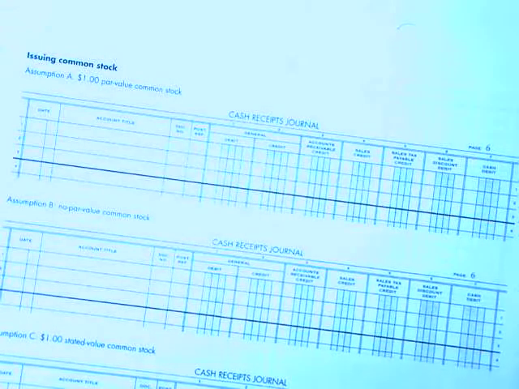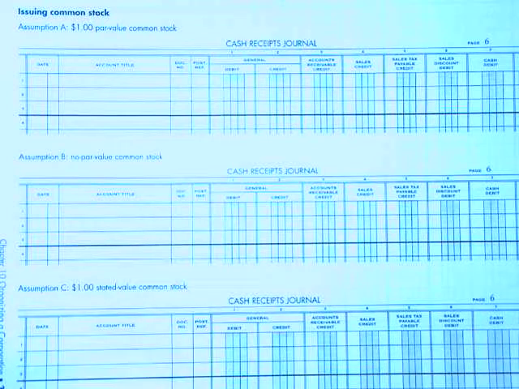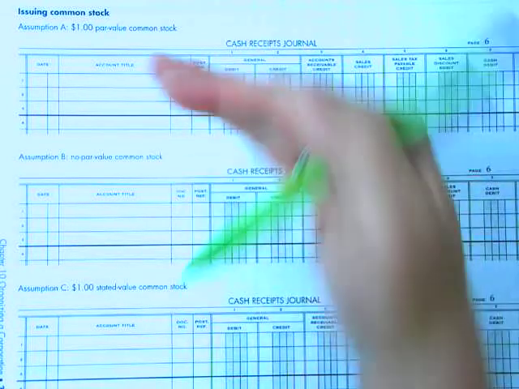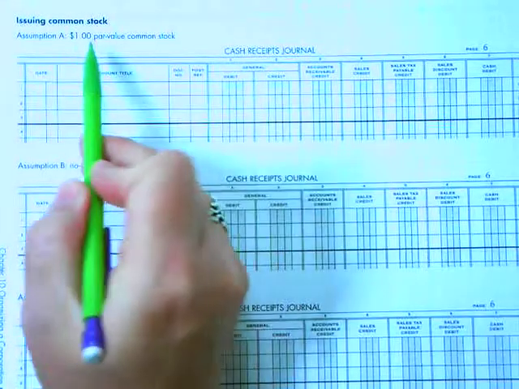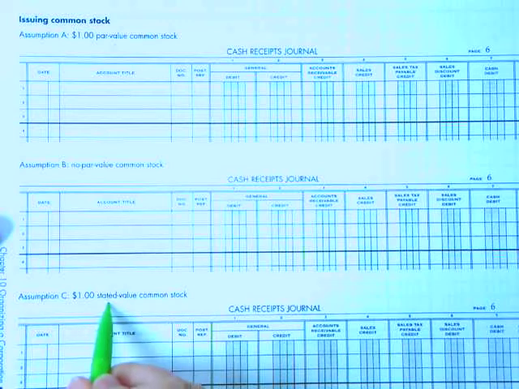Okay. So looking at our working together, we've actually just got 3 scenarios. We're going to use the same information, but we're going to journalize it 3 different ways, with a $1 par value, a no par value, and a stated value of $1.